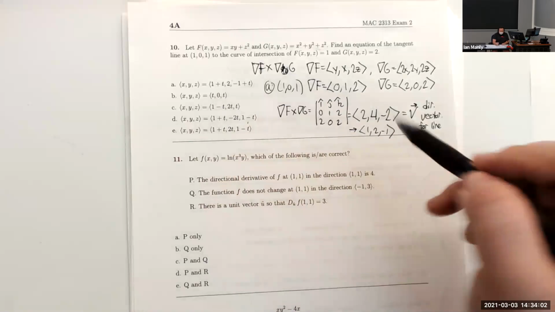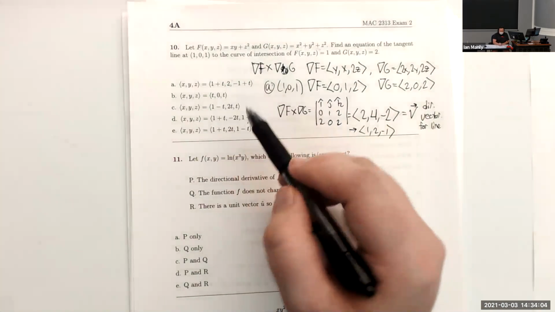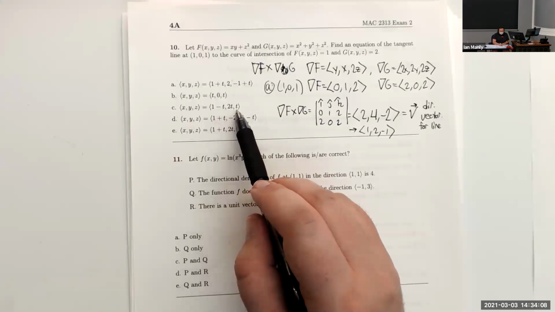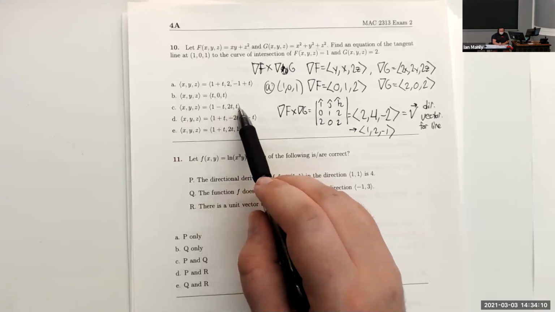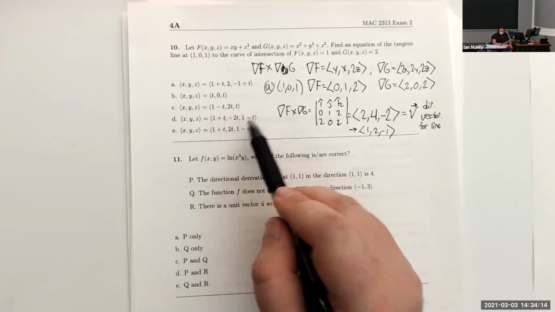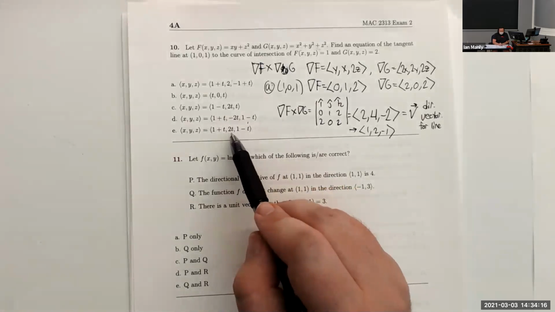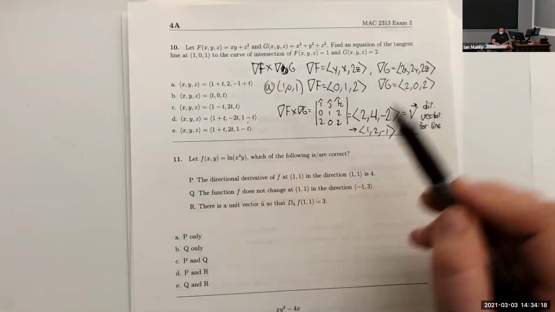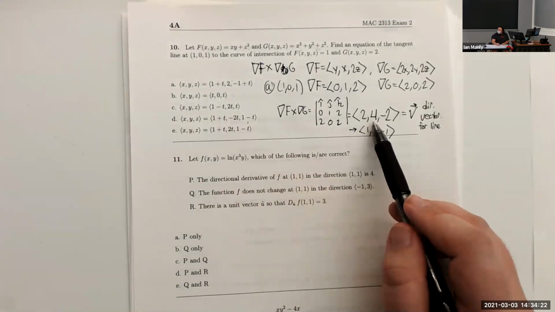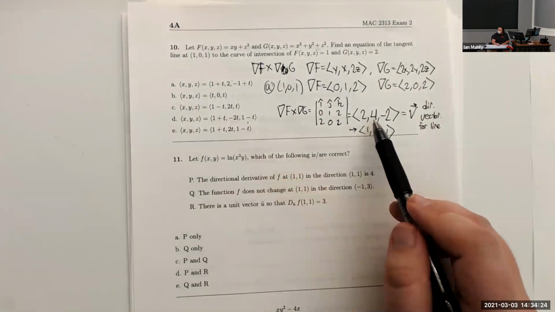They have their y direction being 0. This one doesn't seem to go through there because we're missing a 1 here. All right, now it seems like the remaining 2 do go through there, but only this one, 1, 2, negative 1, is going to be proportional to the vector that we already have right here.